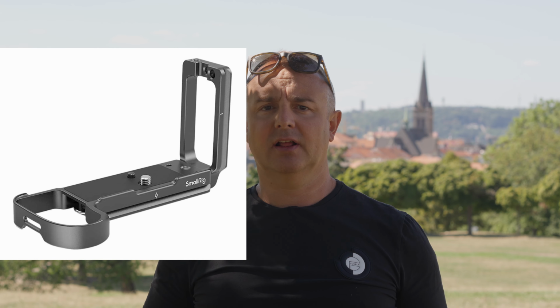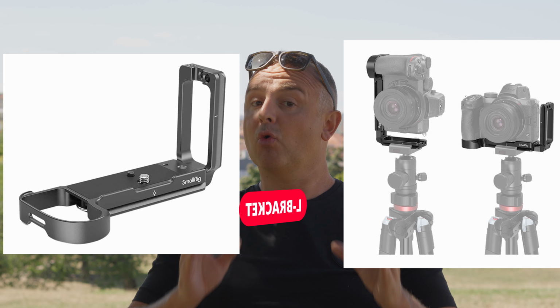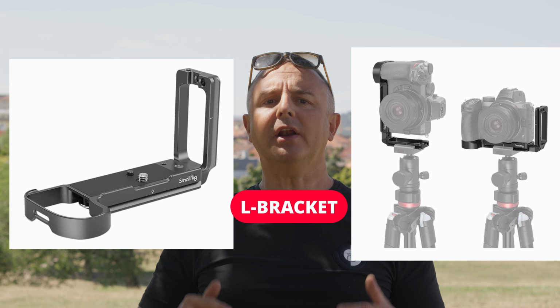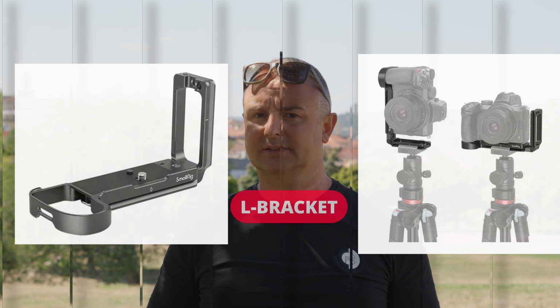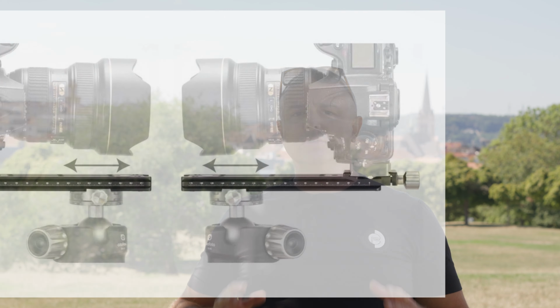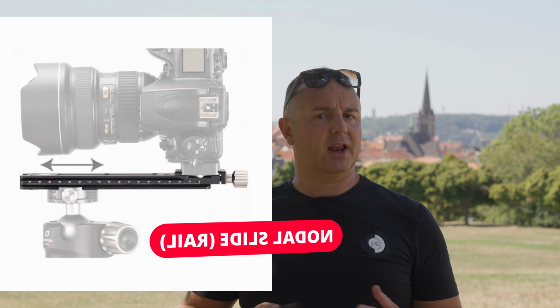Now, for a full-on professional 2025 level workflow, we want to mention 2 small but mighty items: an L bracket and a nodal slide. An L bracket is a simple metal plate that lets us mount the camera vertically on the tripod while keeping everything perfectly balanced. As we'll see, shooting vertically is one of the biggest secrets in the game. The nodal slide is the ultimate tool for eliminating parallax.